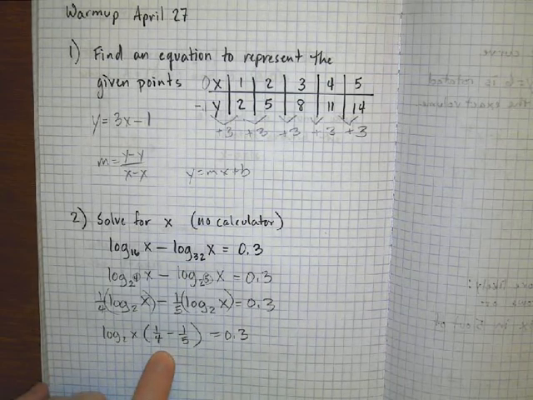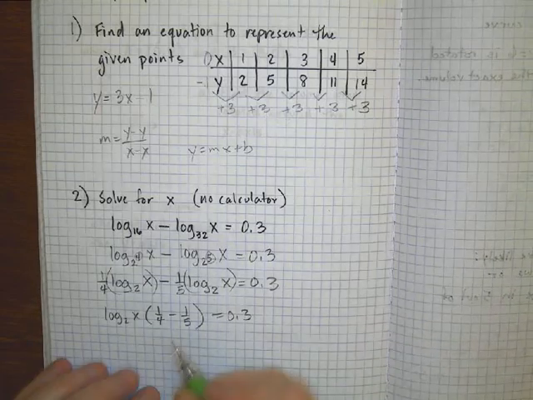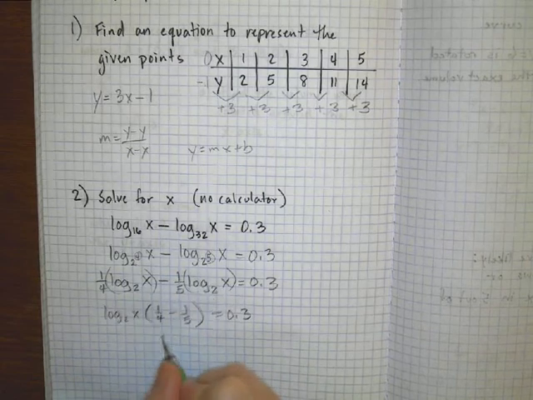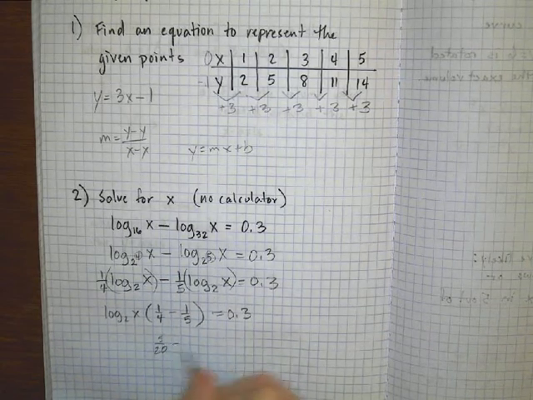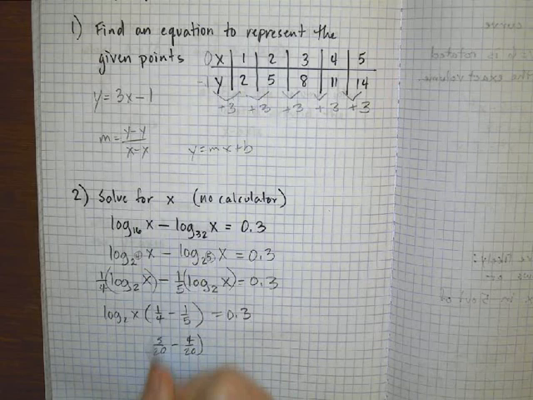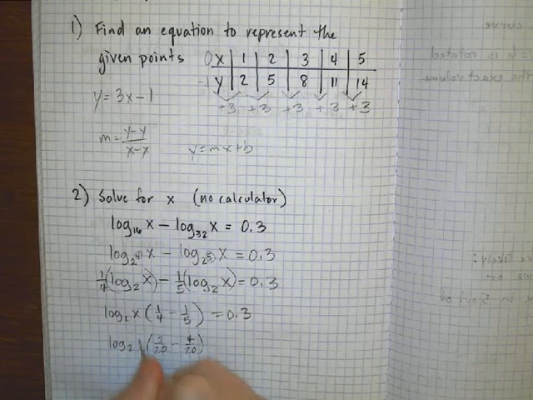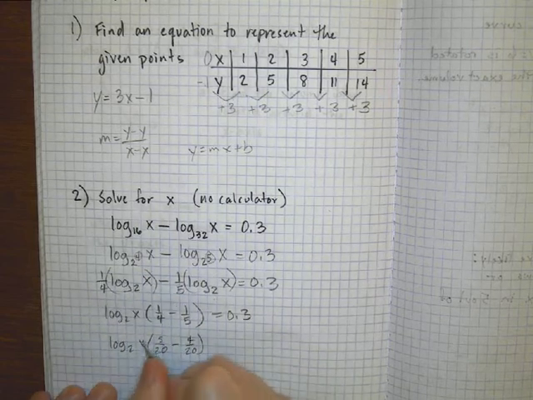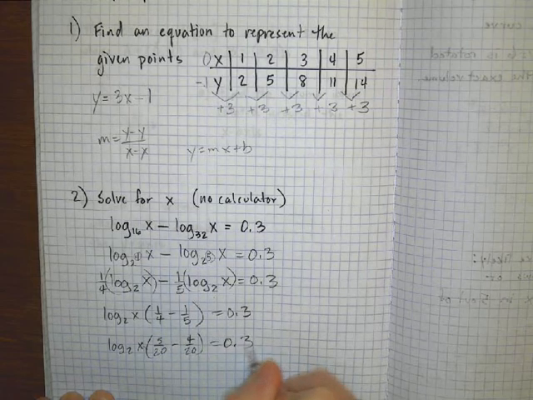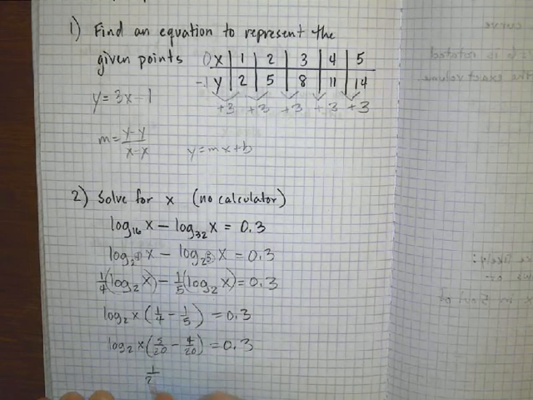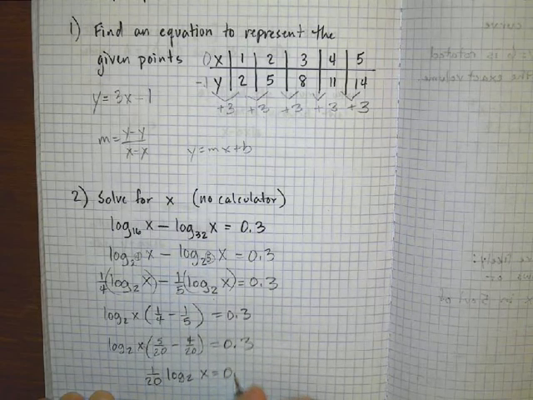1/4 minus 1/5, we had a common denominator, that would be 20. So this would be 5/20 minus 4/20 times log base 2 of x. So that would be 1/20. This is 1/20, so I have 1/20 log base 2 of x is equal to 0.3.